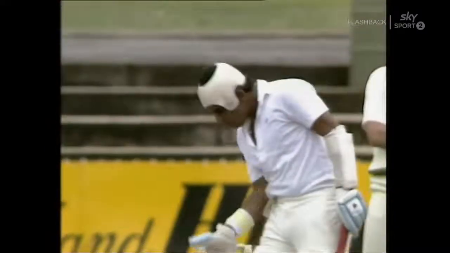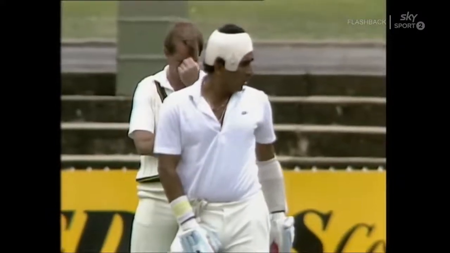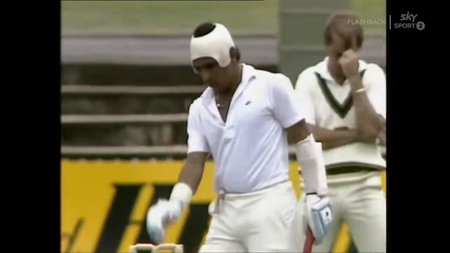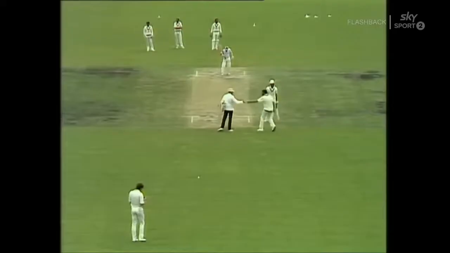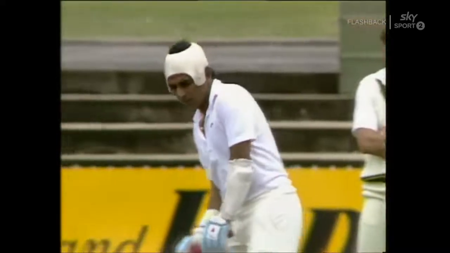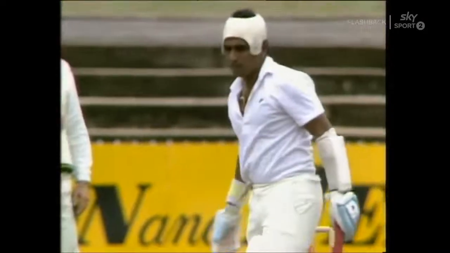He's been there for a long time, 356 minutes yesterday. Retired hurt on 39 at the end of the second night, and there it is, a magical moment. And a typical shot that brought up his 100, and a typical reaction from Gavaskar after making that 100. Just have a look at this. That's exactly what he did after completing his century.